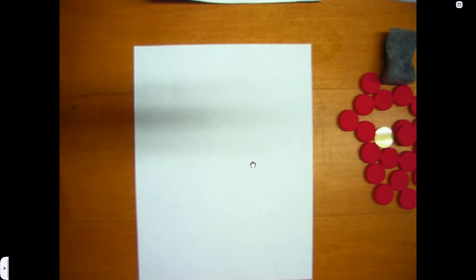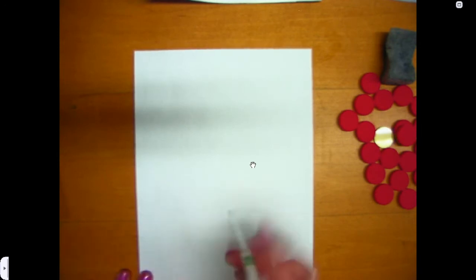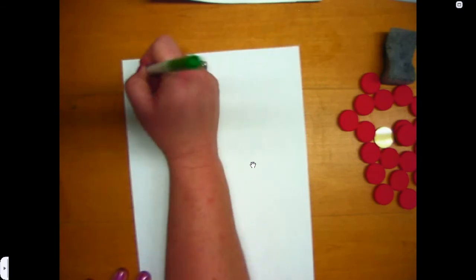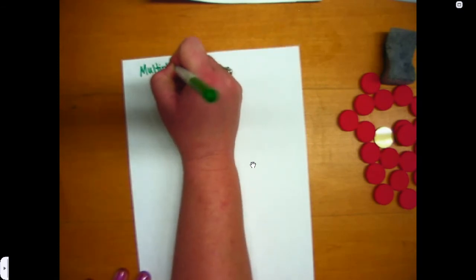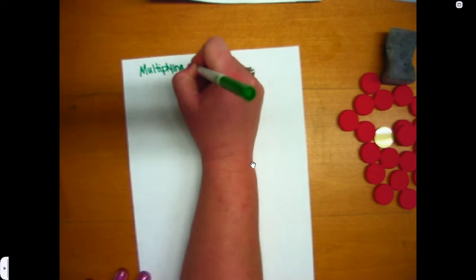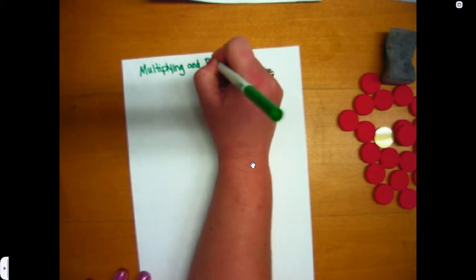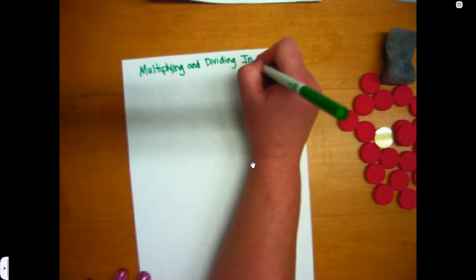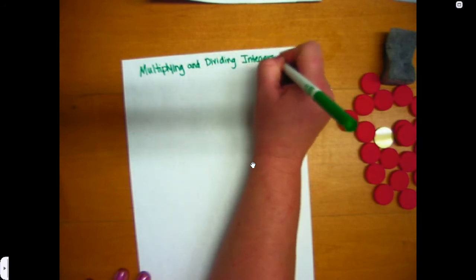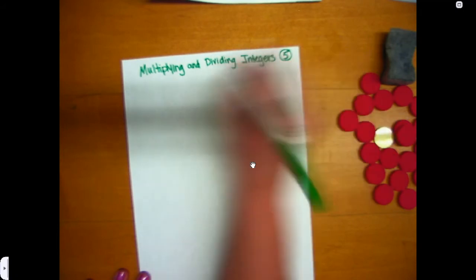And we're going to call it multiplying and dividing integers. And this is number 5.